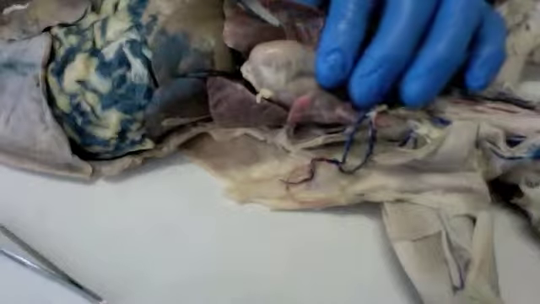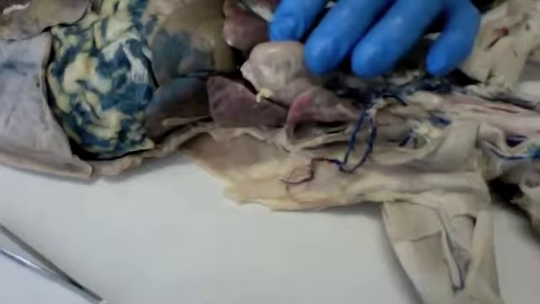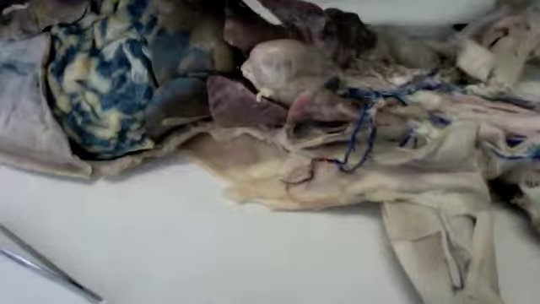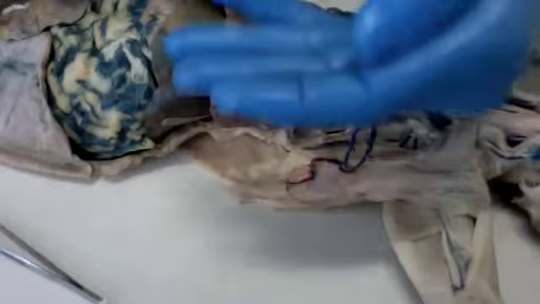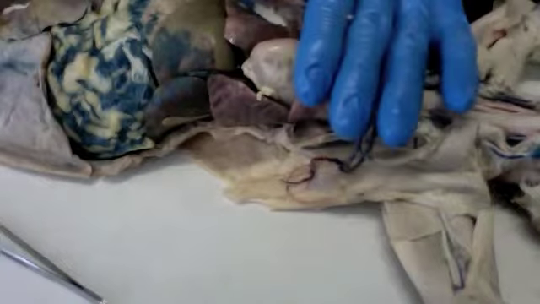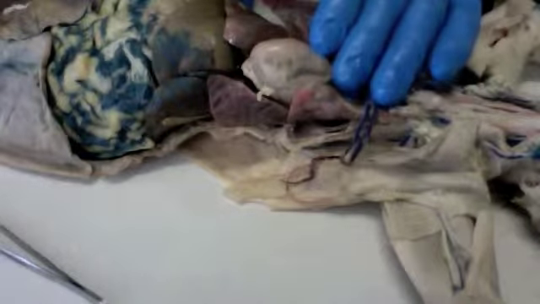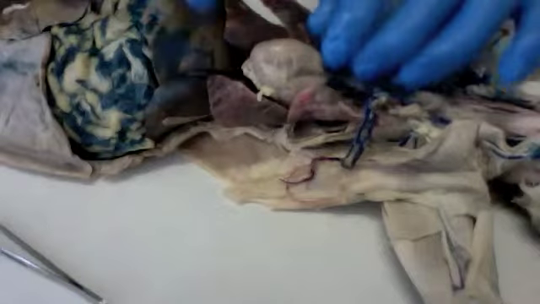Then we have the visceral pericardium. The parietal layer runs down, and then the visceral pericardium is almost attached to it. But the visceral pericardium is directly on top of the myocardium. It's an integral part of the heart wall.